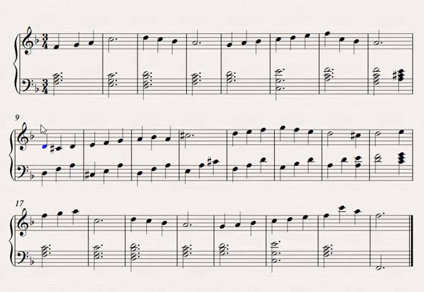So perhaps one way to think about it is, we know binary form is a two-section form, right? And ternary form is a three-section form. So if you feel like there are three distinct sections, it has to be ternary. If you feel like there are two distinct sections, even if there's a digression in the second one, it's going to be a binary form. So that's simple enough, right? And that's a simple ternary.